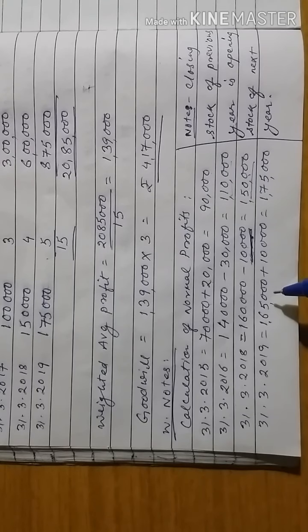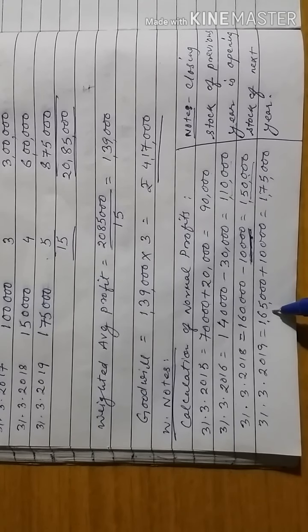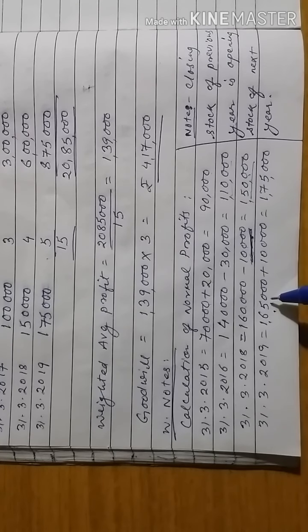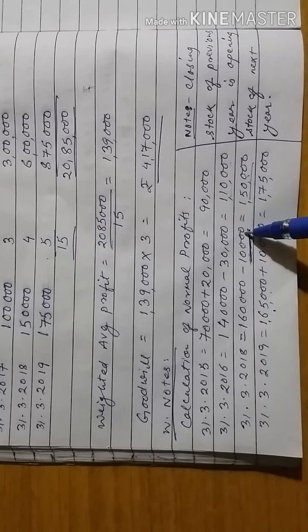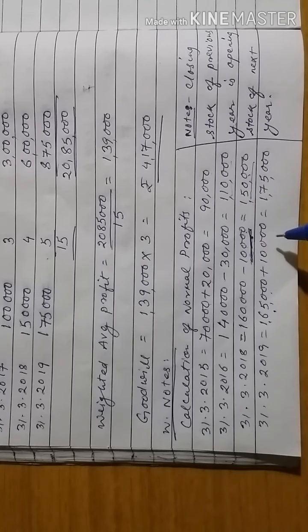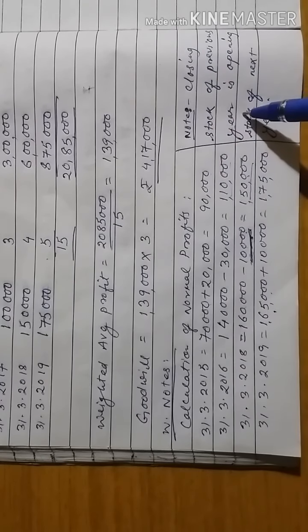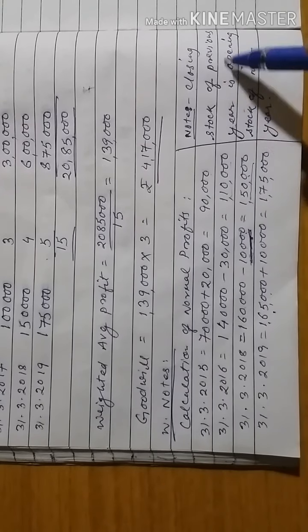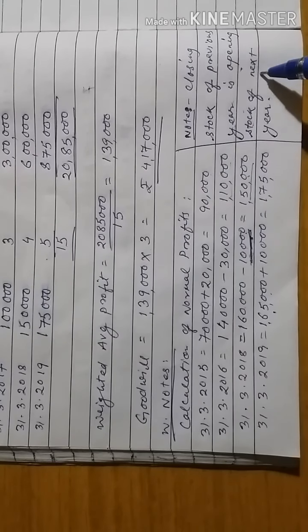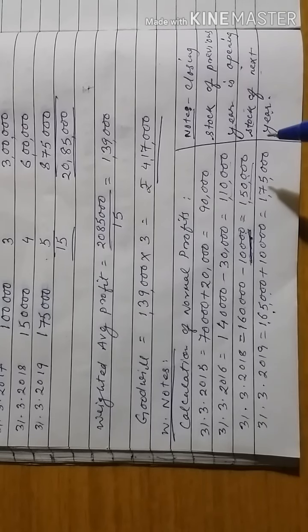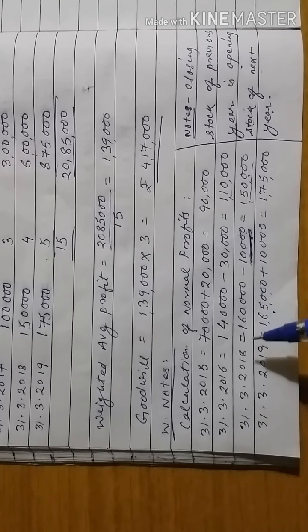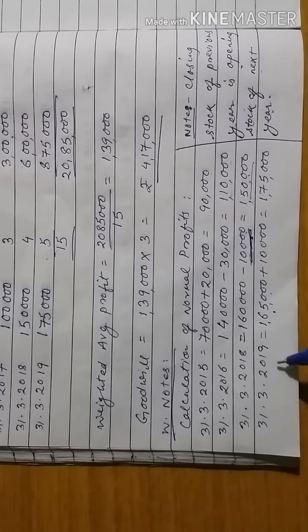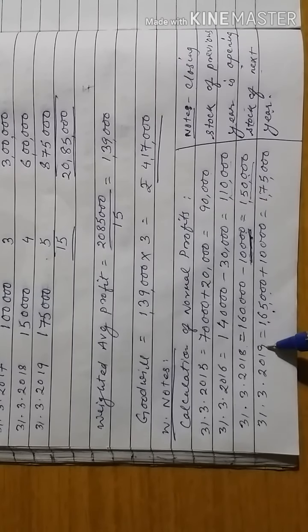Now remember one more thing. In 2019 the profit given is 1,65,000. Although there is no adjustment directly written for this particular year, we have to remember that the closing stock of a particular year automatically becomes the opening stock. So this you have to remember: closing stock of the previous year is the opening stock of the next year. That means the opening stock will also be reduced. If the closing stock for 2018 is reduced, the opening stock for this financial year will also reduce.